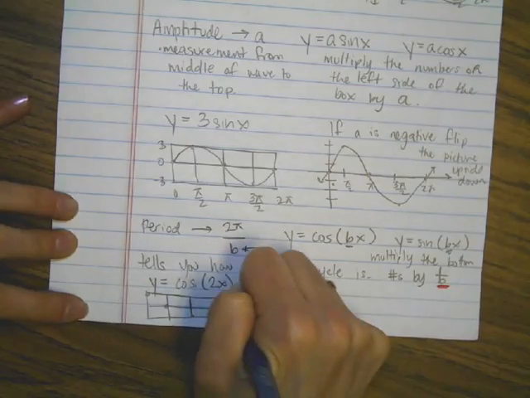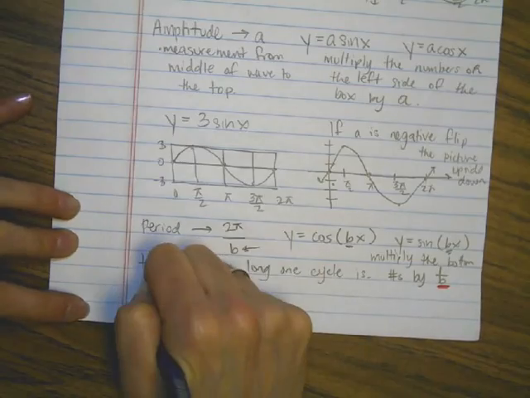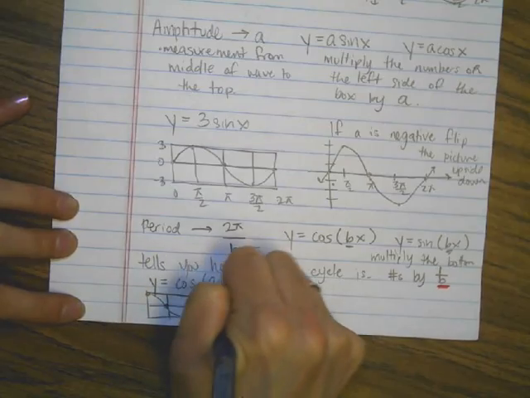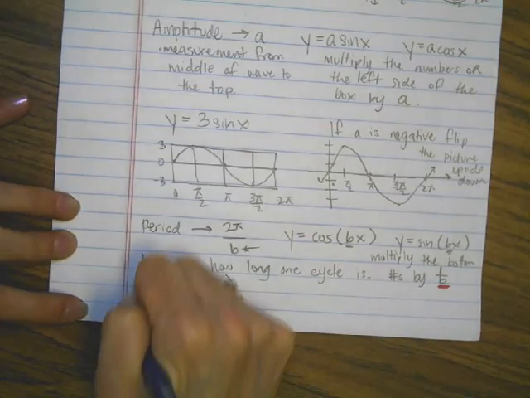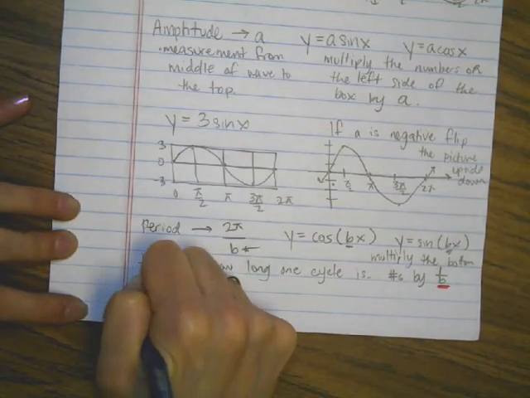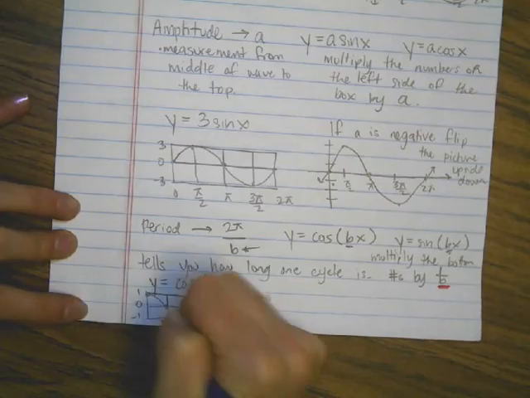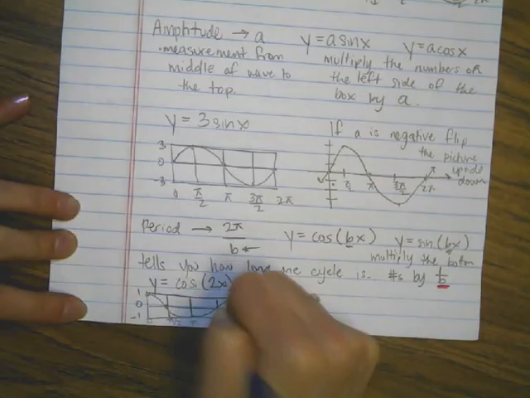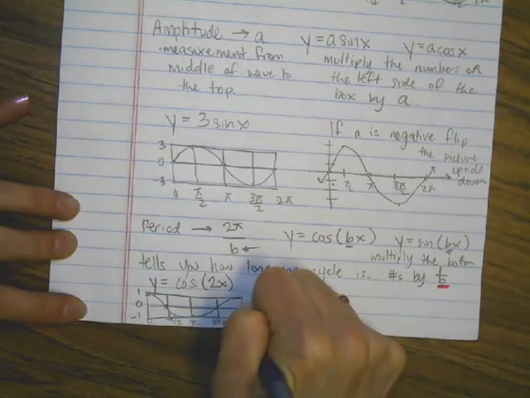So, what does this look like? Okay, on the graph, it looks like this. This is still 1 and negative 1. Now, instead of pi over 2, this is going to be pi over 4, pi over 2, 3 pi over 4, and pi.